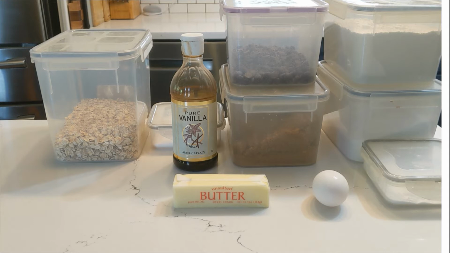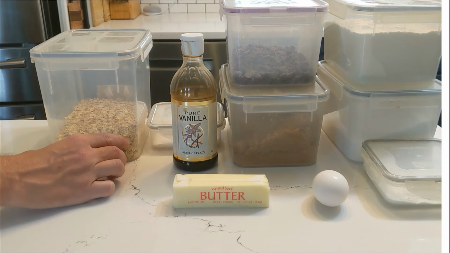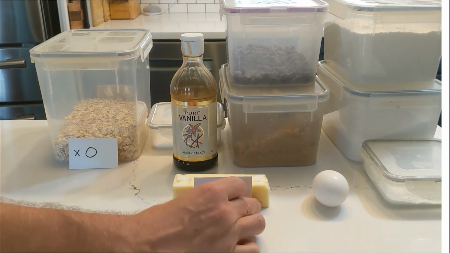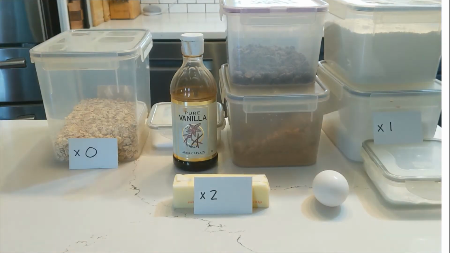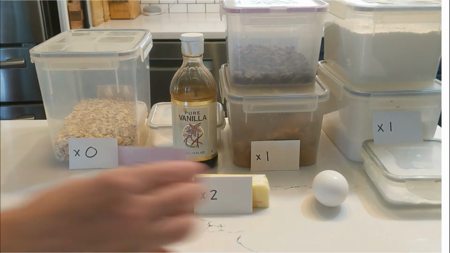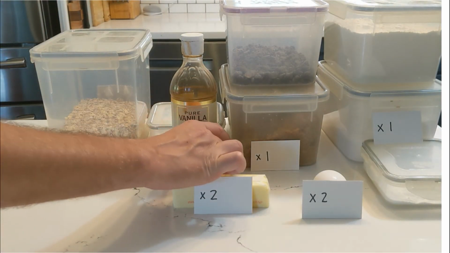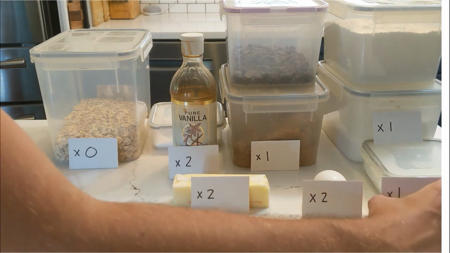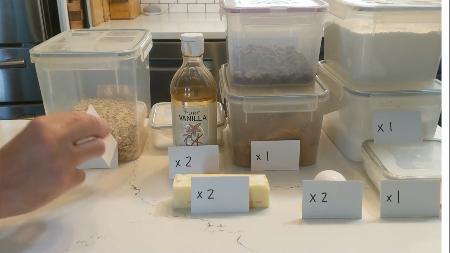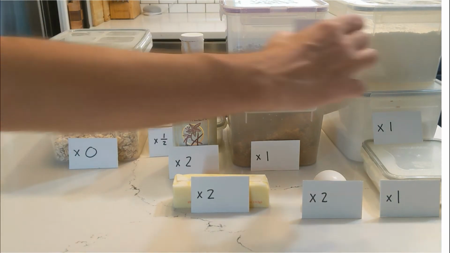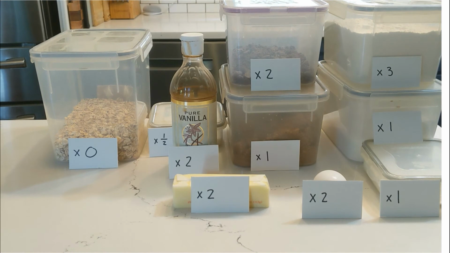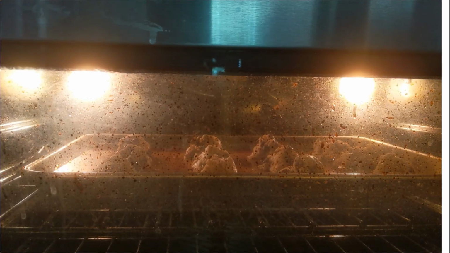I've been informed I'm not allowed to use oatmeal, so the oatmeal coefficient will be 0. For this recipe, I'll need 2 sticks of butter, 1 cup of white sugar, 1 cup of brown sugar, 2 eggs, 2 teaspoons of vanilla extract, 1 teaspoon of baking soda, half a teaspoon salt, 3 cups flour, and 2 cups of chocolate chips. These get added together and you get cookies.